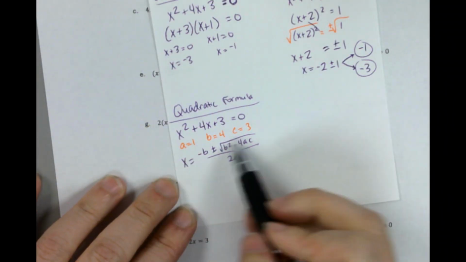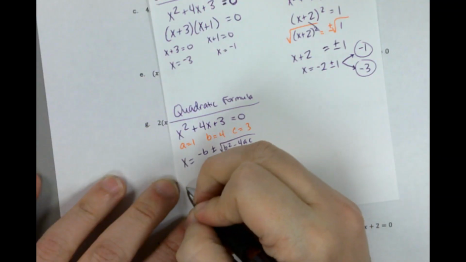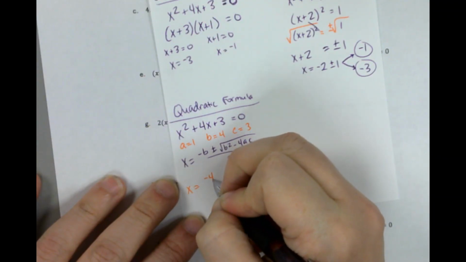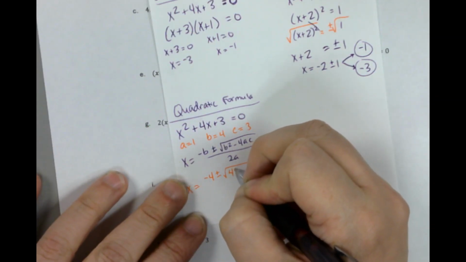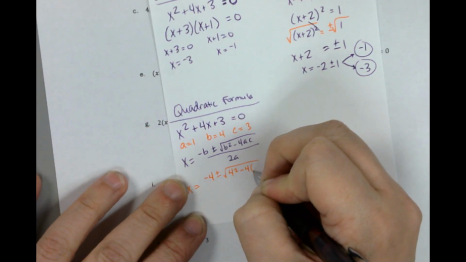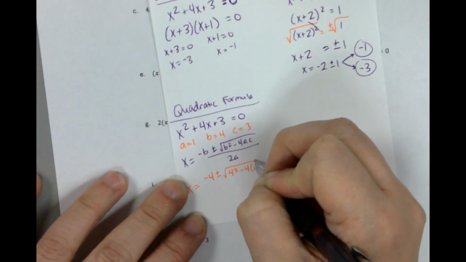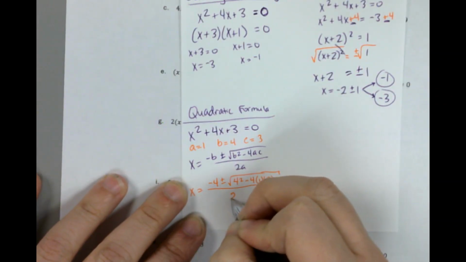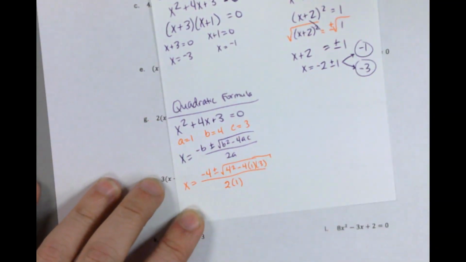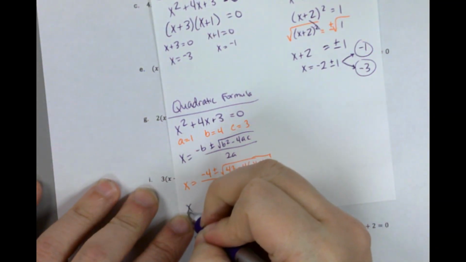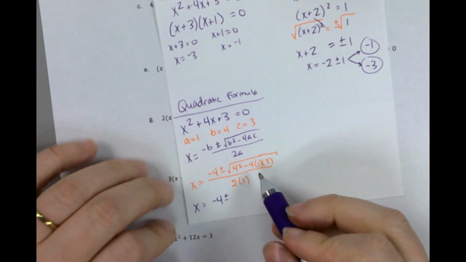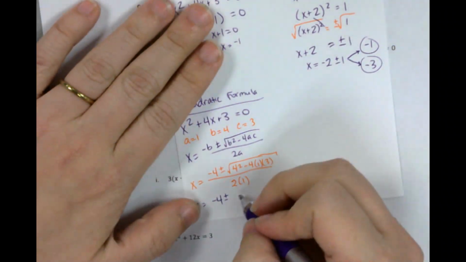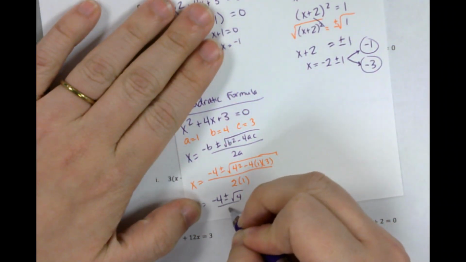We plug in the a, b, and c's that we have. Negative 4 plus or minus the square root of 4 squared minus 4 times 1 times 3 all over 2 times 1. This is negative 4 plus or minus, let's see, 16 minus 12 is 4, all over 2.